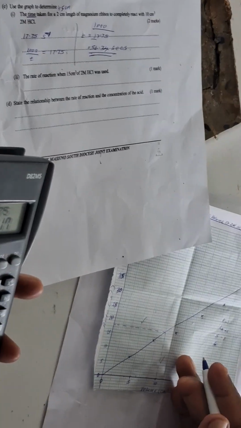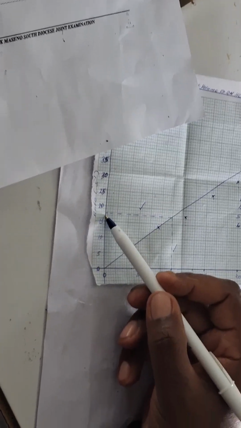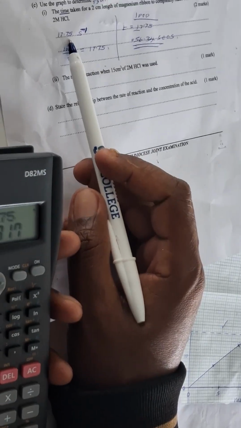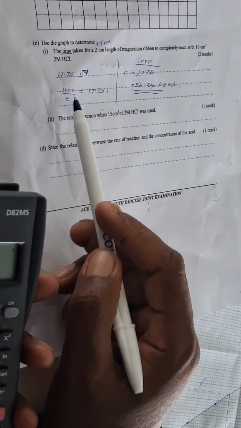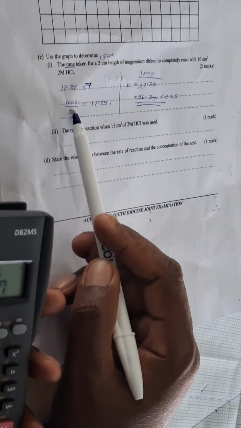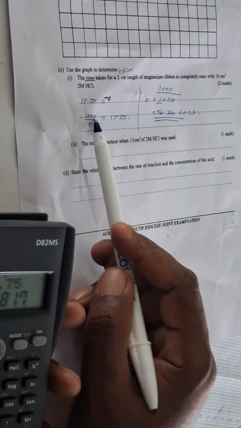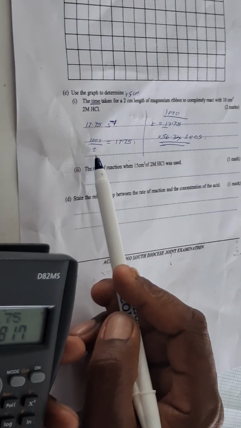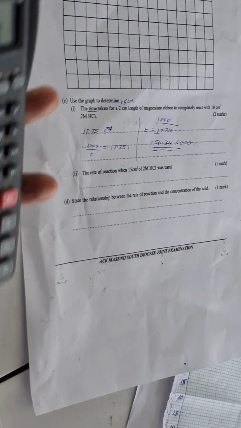First interpolation, extrapolation. Read. After reading, you write the reading on the question. After getting the reading, you now know that that reading was obtained by dividing 1000 by time. So you get the value of time by equating: 1000 divided by time is equal to 17.75.